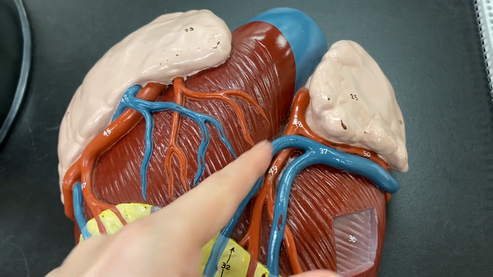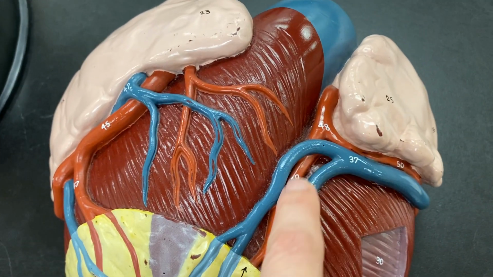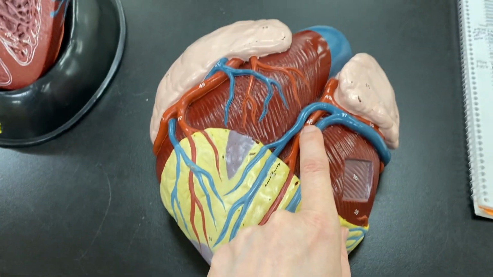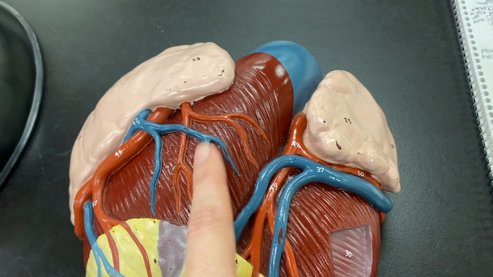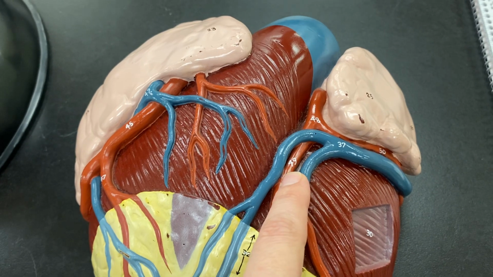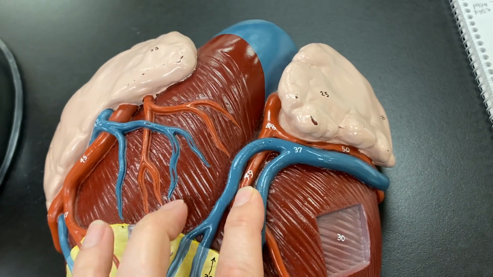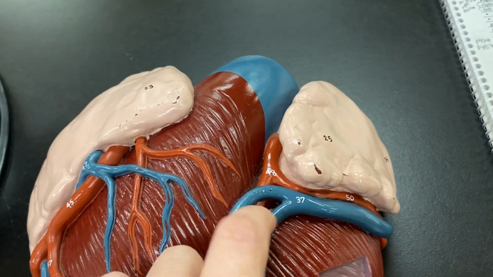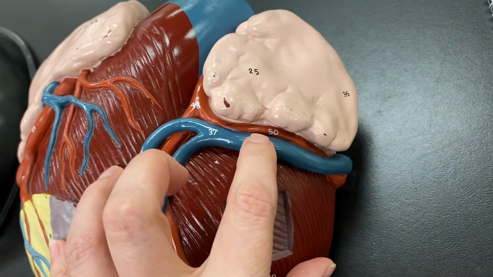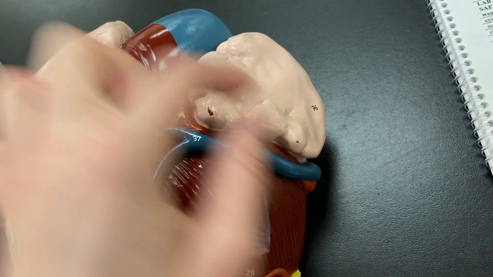So this is the interventricular sulcus, little groove. This artery here, number 49, is the anterior interventricular artery. Because it's anterior, it's the front of the heart, and it's interventricular, it's between the left and right ventricles. The coronary circulation is part of the systemic circuit, so our arteries are going to be red here and our veins will be blue. The left coronary artery splits into the anterior interventricular artery, or anterior interventricular branch. And then this one that goes around the heart is the circumflex artery.